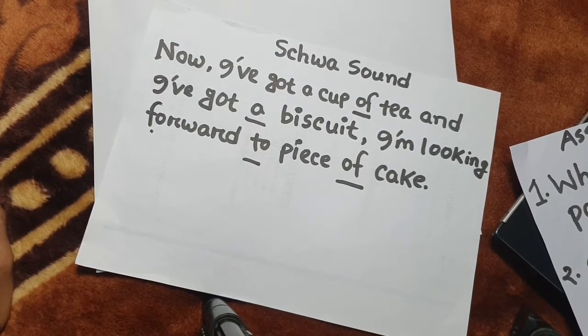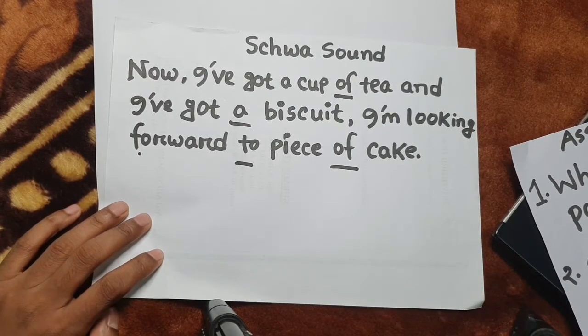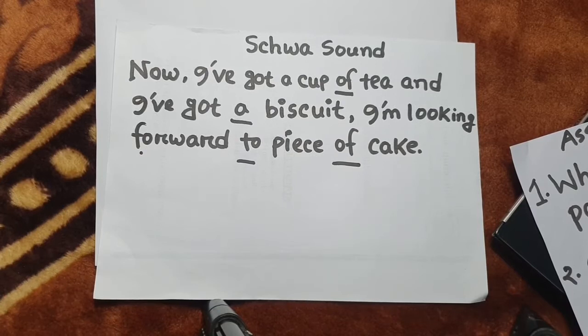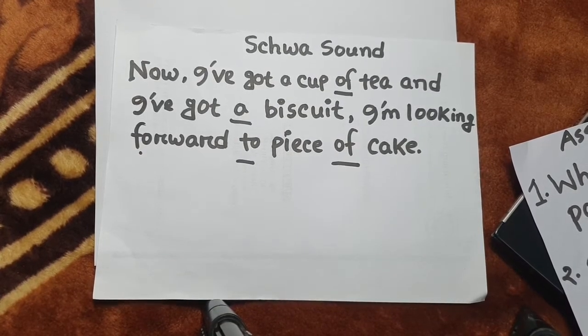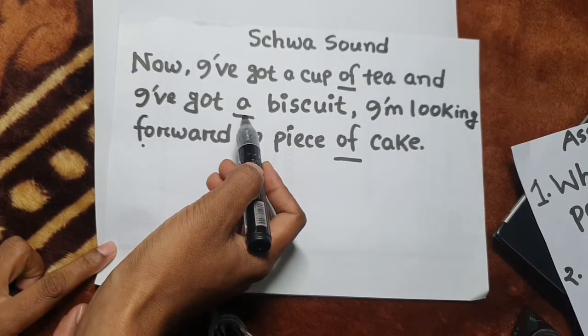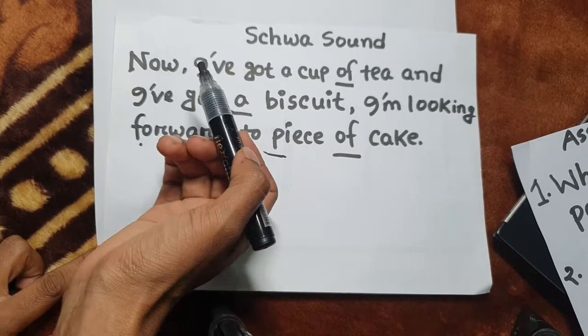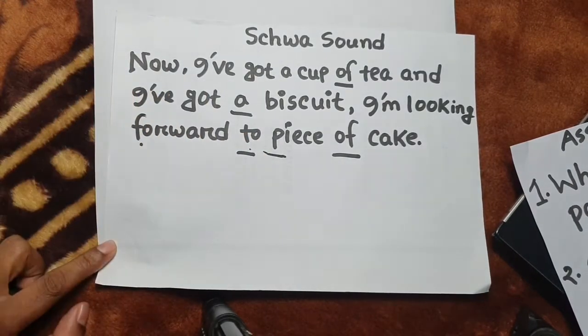When we never stress the word, we say it's a structure word. And when we stress the word, we say it's a content word. It's a huge class, so never worry about this. Please make sure you have a pen and paper, and write something new from here. Schwa means a short vowel sound, for the preposition "of", the article "a", and sometimes "to". So this is the mechanism of the schwa sound.